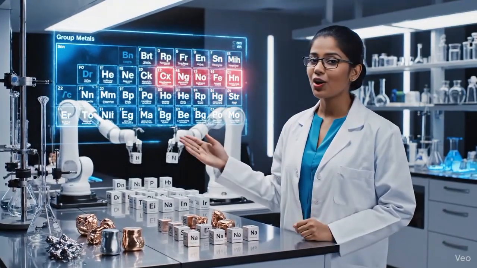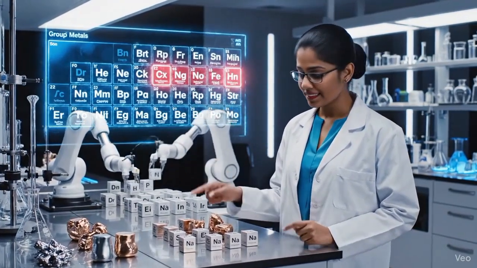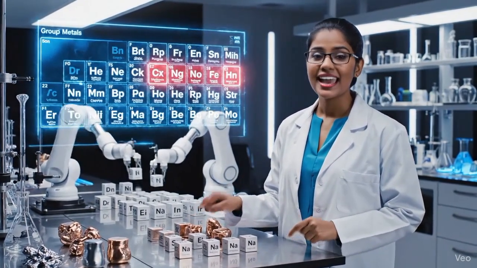Group 1 elements are also known as alkali metals. They're the most reactive metals. An example is sodium. The group 2 elements are known as the alkaline earth metals. They are also very reactive.